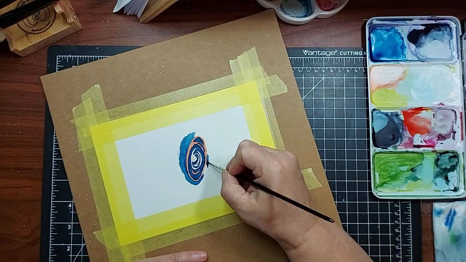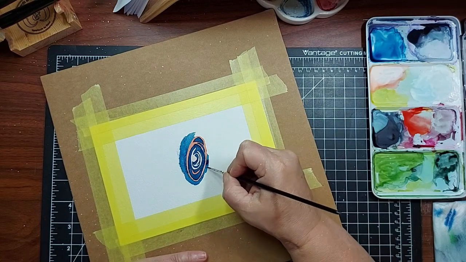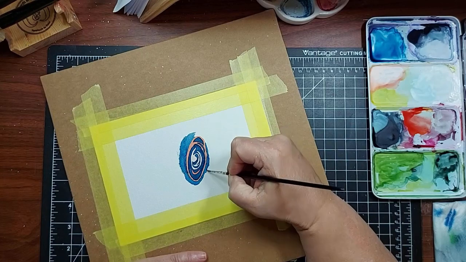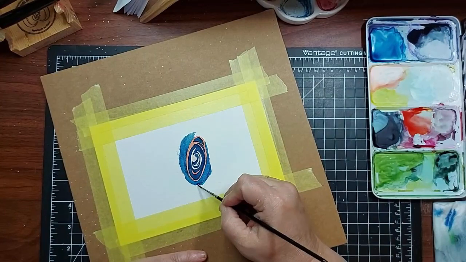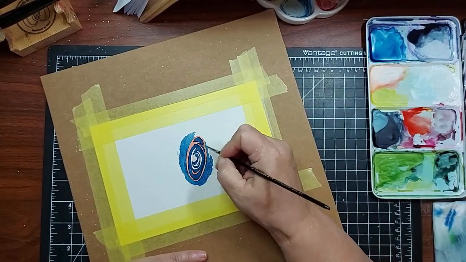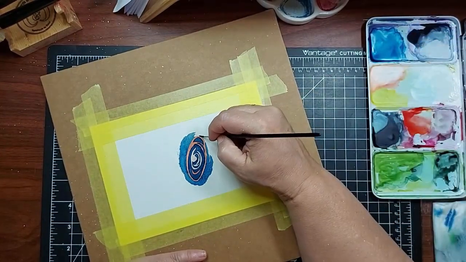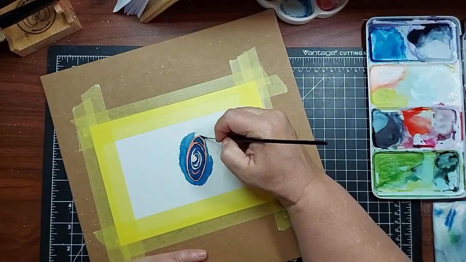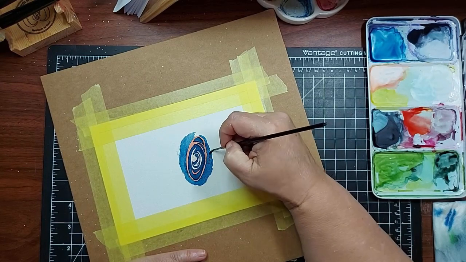This one is going to be nice and thin, like that. I think this is technically called negative paint. I'm using the paint around what I want to better define the shape. Should really learn all these terms though, so I don't sound like a complete idiot.